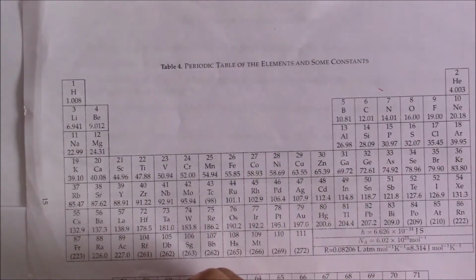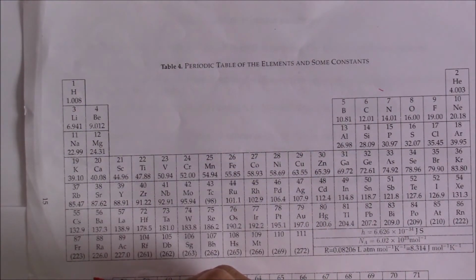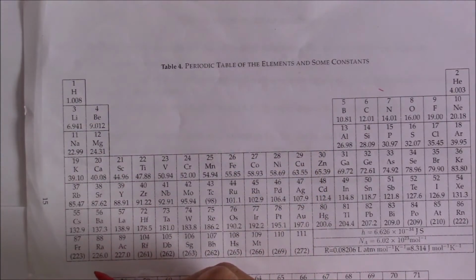The second column is called alkaline earth metals. We also call them group 2A metals. When group 2A metals or alkaline earth metal atoms form a compound with the other elements or form an ion either by themselves or with the other elements, the oxidation number of alkaline earth metal atoms will be +2.